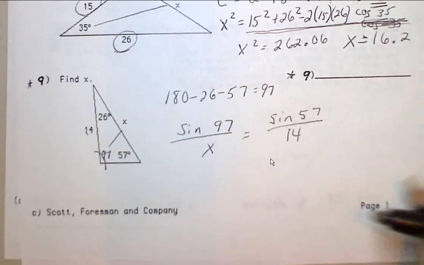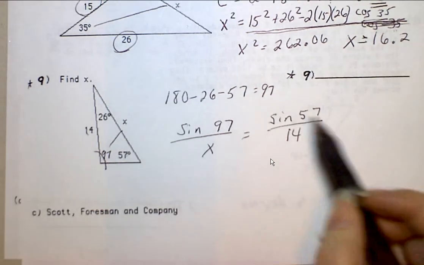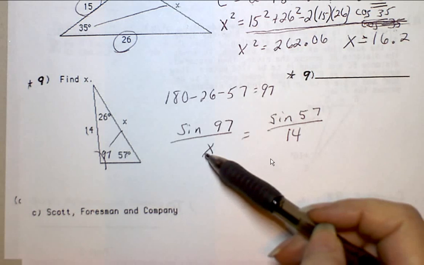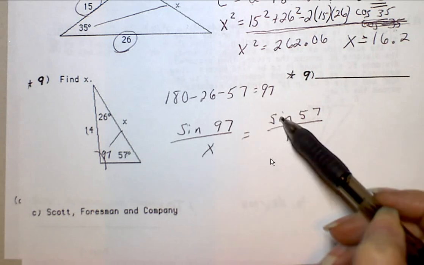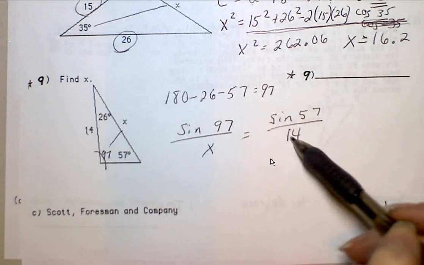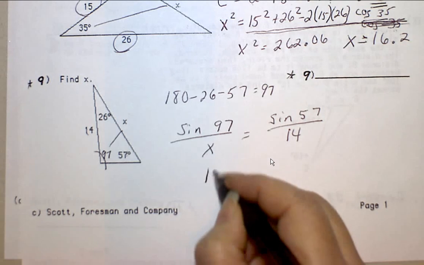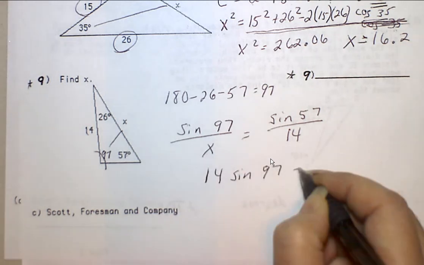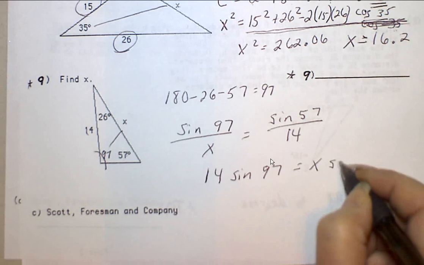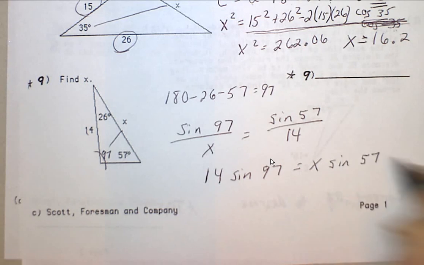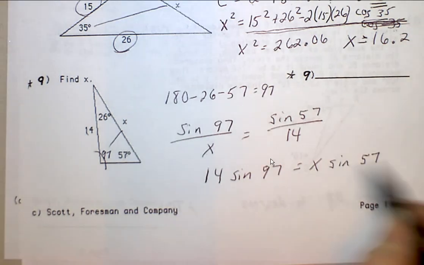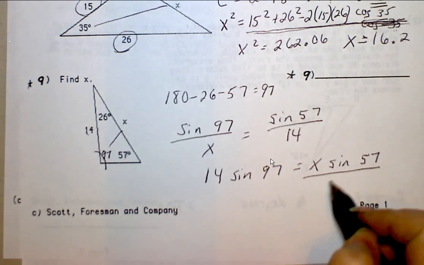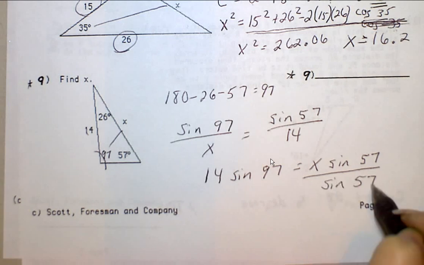X is on the bottom, so I'm going to go times x over here, and I'm going to times 14 over there. So I'm going to go 14 sine 97 is equal to x sine 57. And then I'm going to divide by sine of 57.